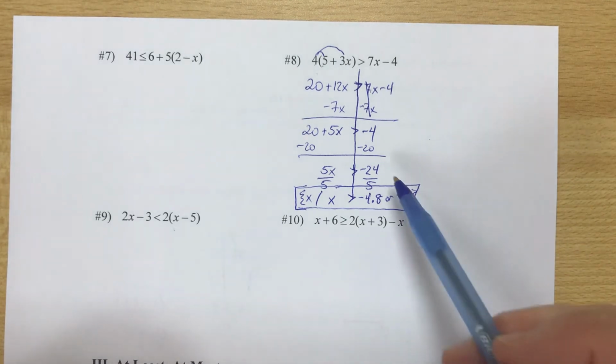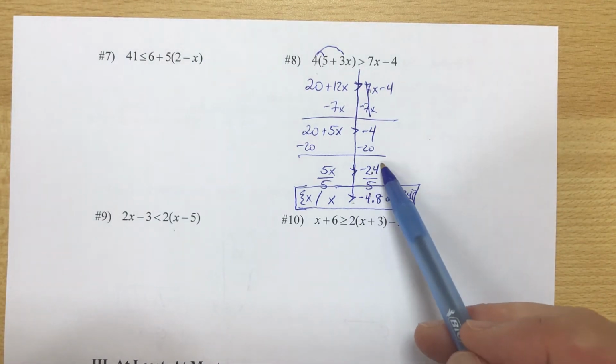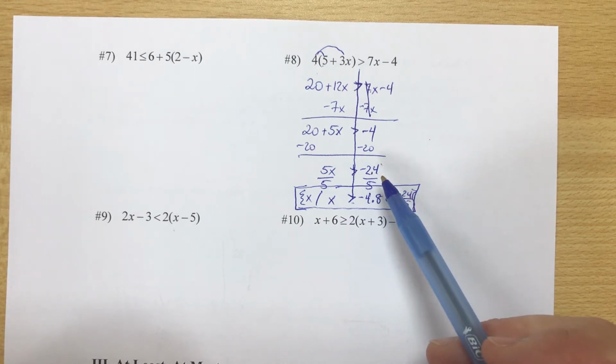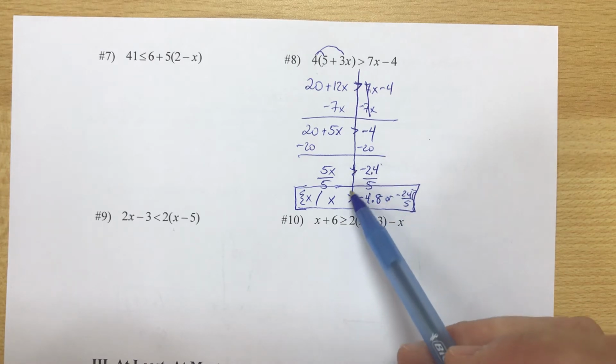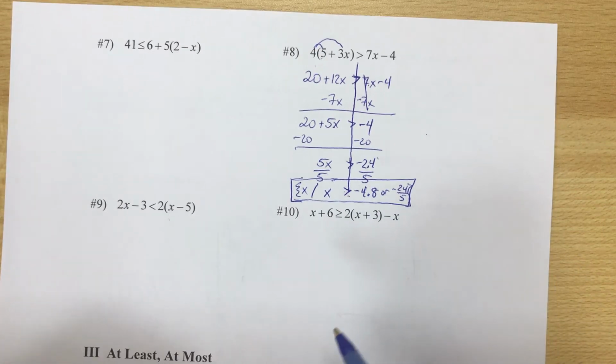Now one thing you'll notice is that I did not switch the symbol in my last move. You might say, wait a minute, we had a negative here, and I thought when we divided, we had to change the symbol. You only switch the symbol if you divide by a negative. We did not divide by a negative, we divided by positive 5. So that doesn't change anything.